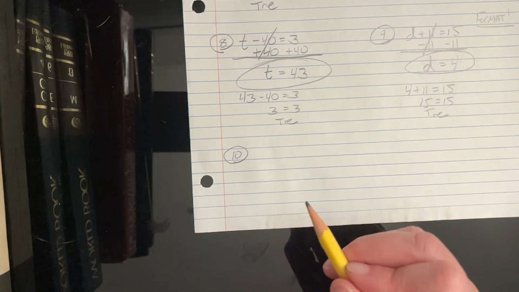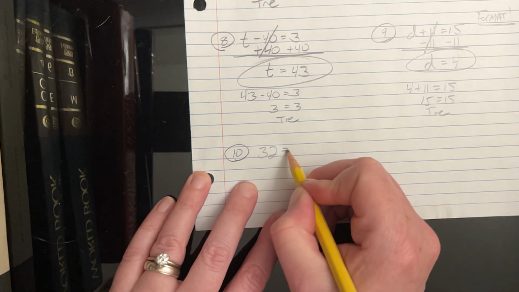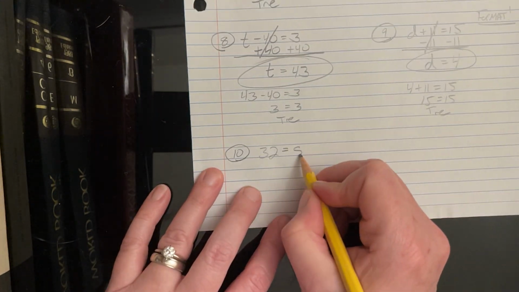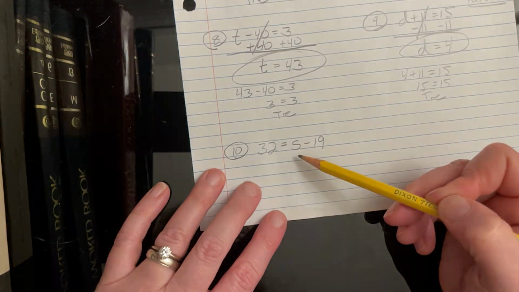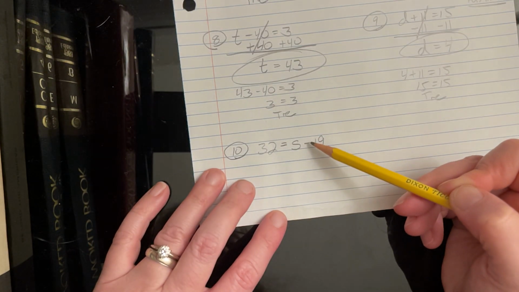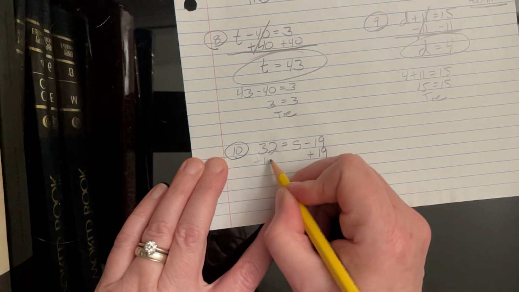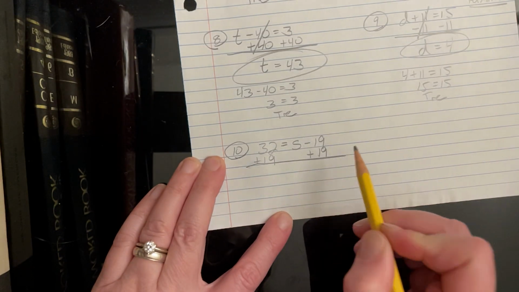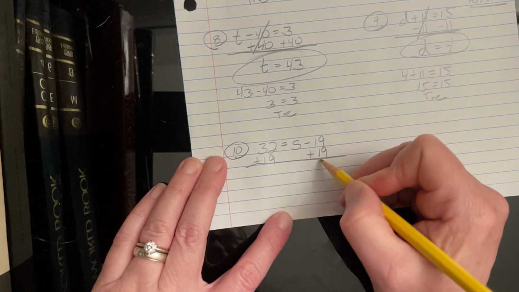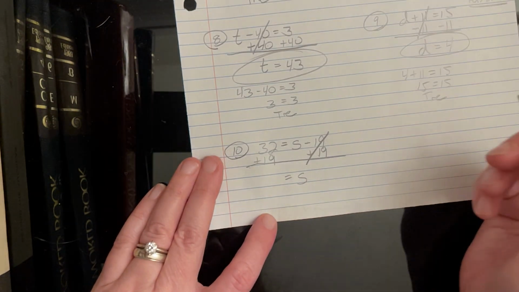Last one, number 10. Scroll down my computer. 32 equals S minus 19. All right. We want to isolate that variable. We want to use inverse operations. So if I'm starting with subtraction, I'm going to use addition by that same number. This is the addition property of equality. Draw that long equal line. Subtracting 19 and adding 19 gives me a 0, leaving me with S on the right-hand side.